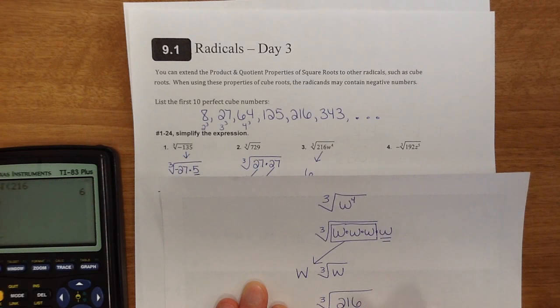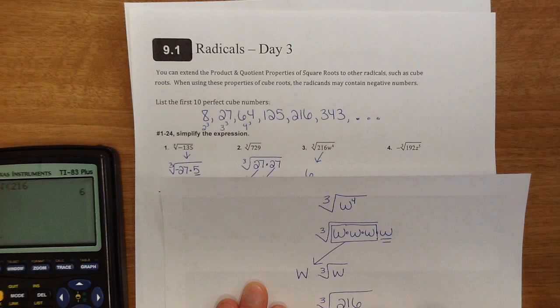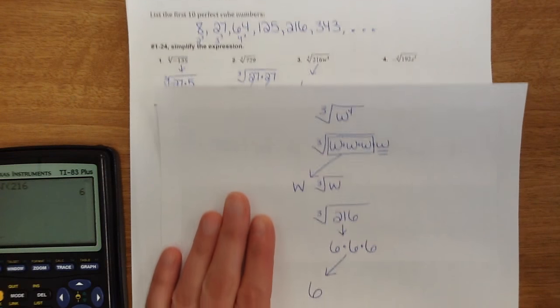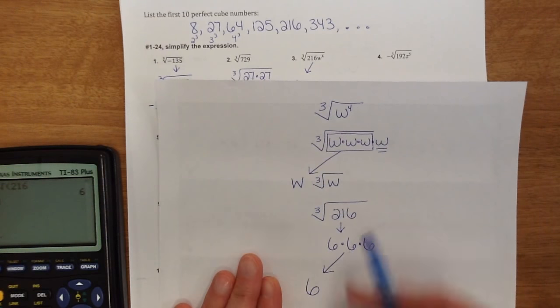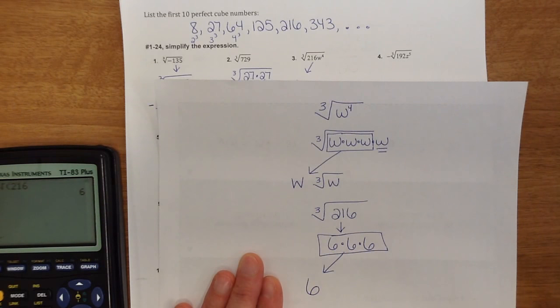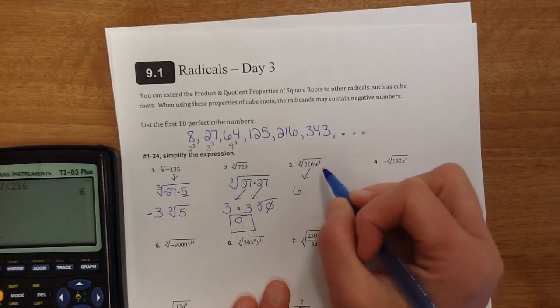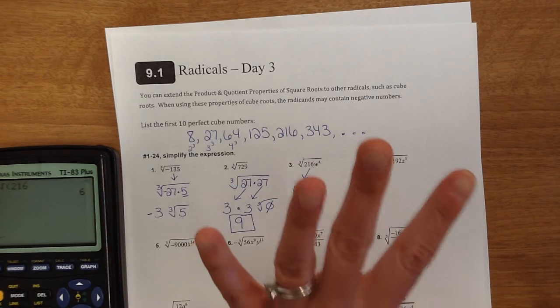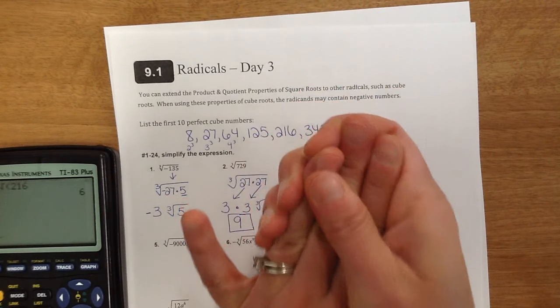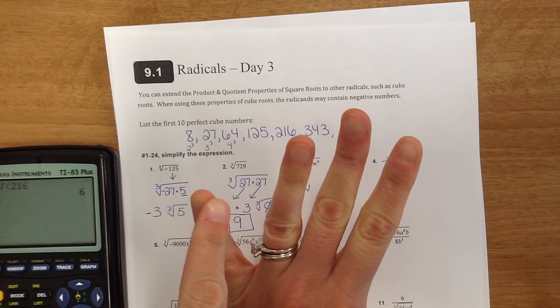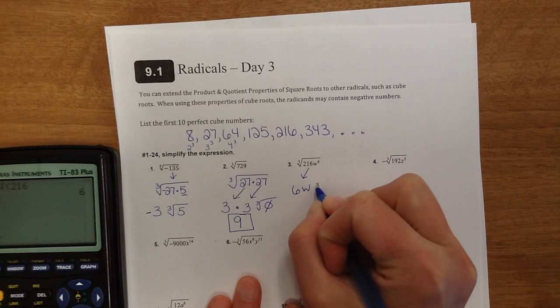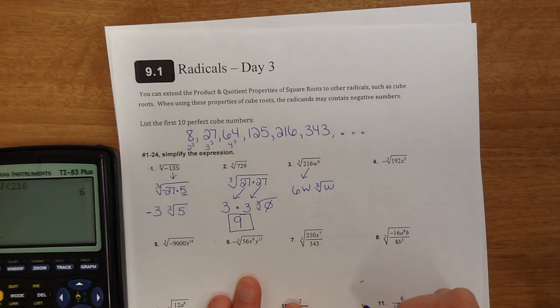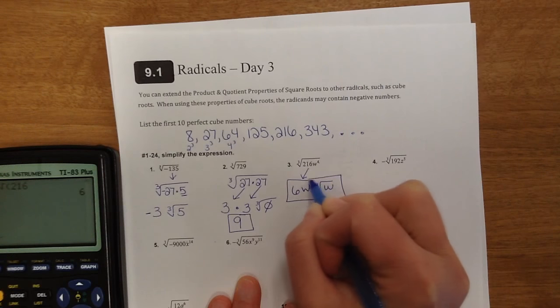216 is the same thing as 6 times 6 times 6. That's why it comes out of the radical as just plain old 6. Okay, so you're looking for groups of 3, or triples, instead of groups of 2 as we did in square roots. So I'm going to pull 3 out of here, but it only comes out as 1 because out of the 4, if I group it, I have one group with one left over. So then I have the cube root of W all by itself. So then that would be my answer.